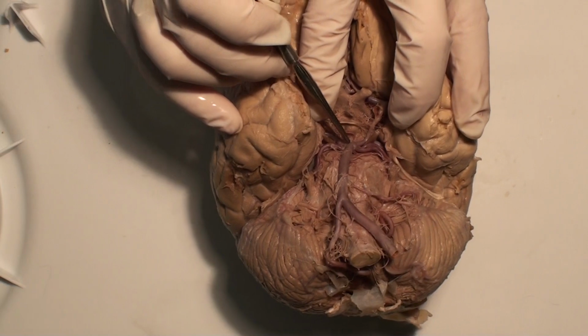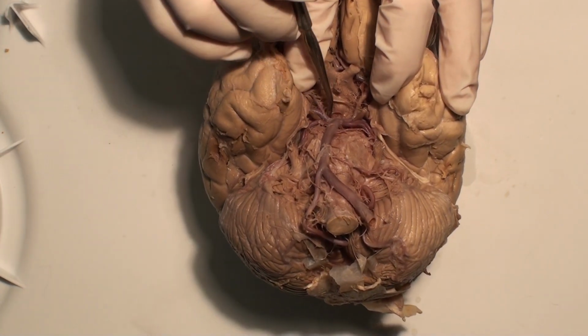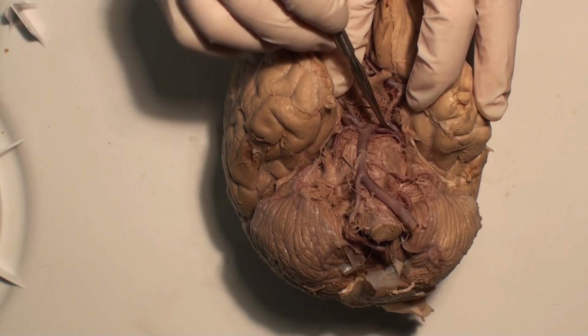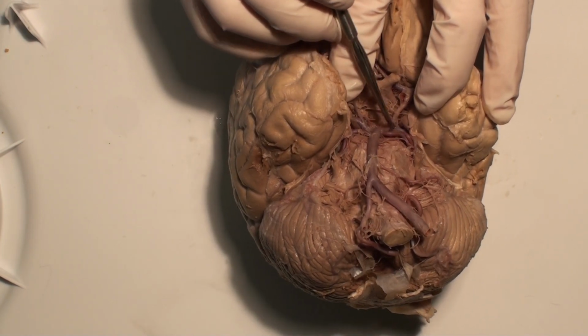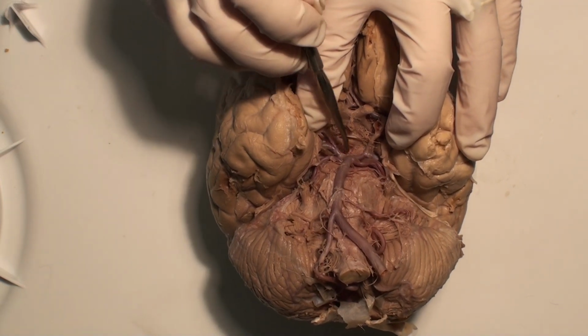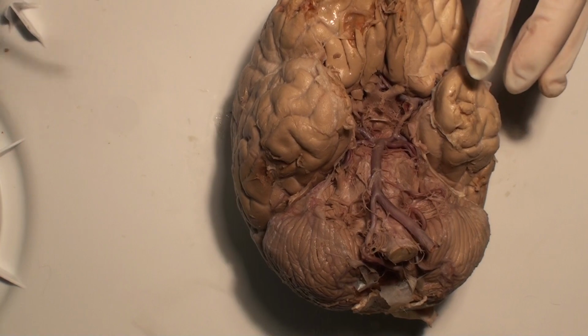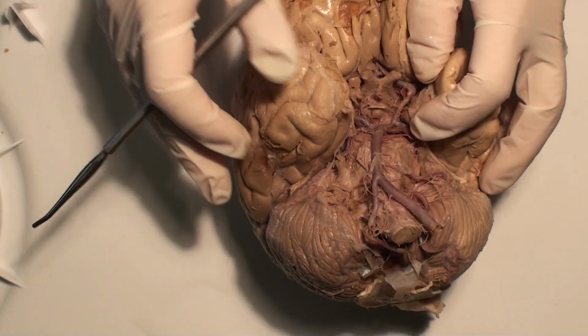And then finally, the basilar artery splits into two posterior cerebral arteries. And here is 1 and 2. So the two posterior cerebral arteries there. And those arteries will feed the occipital lobe and parts of the temporal lobe.